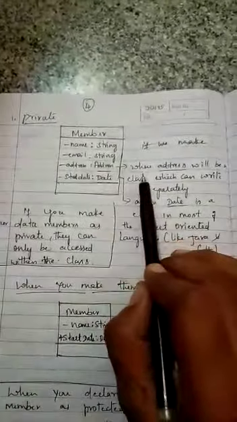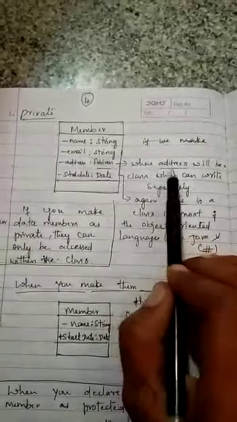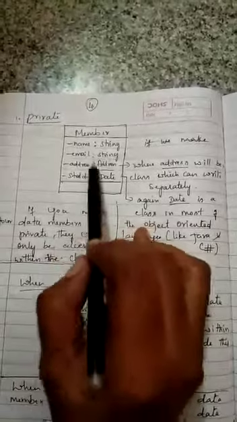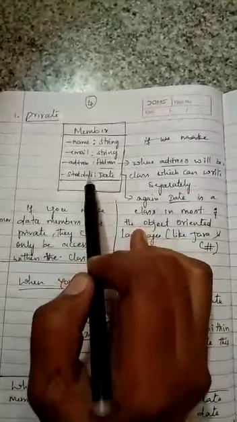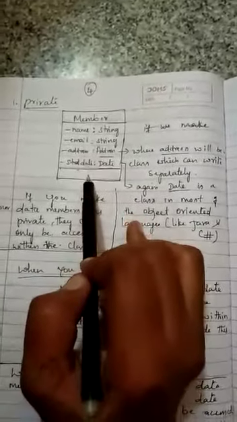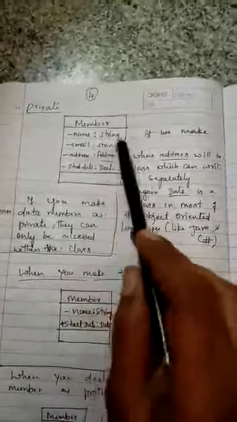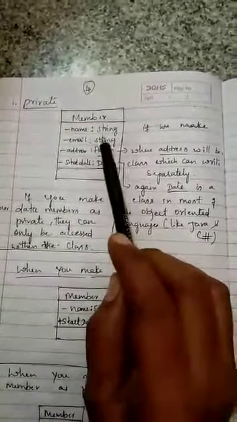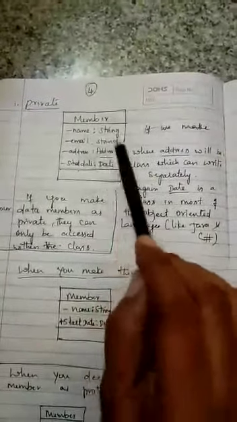So here the difference is where we are using address, right? Address will be a class which can be written separately in some other programming languages. So address can be a class. Here, see the access specifier is the minus symbol, so this indicates that the attributes, that is name, email, address, starting date, are in private state. Private state means if you make your data members, that is attributes, private, they can only be accessed by that class, that is within the class.